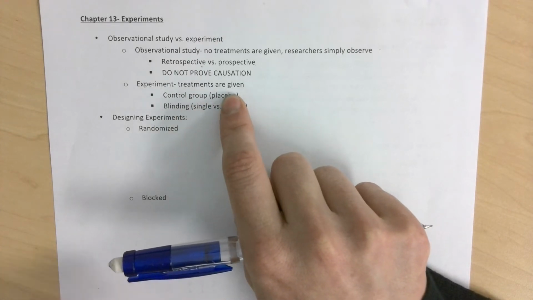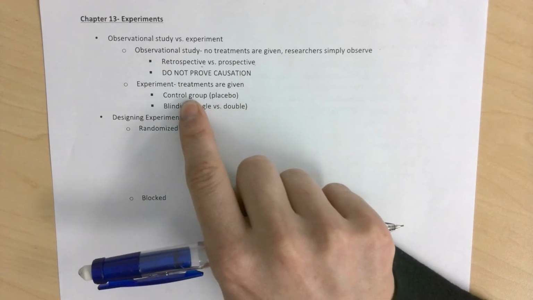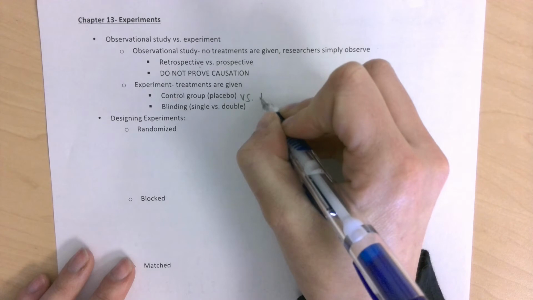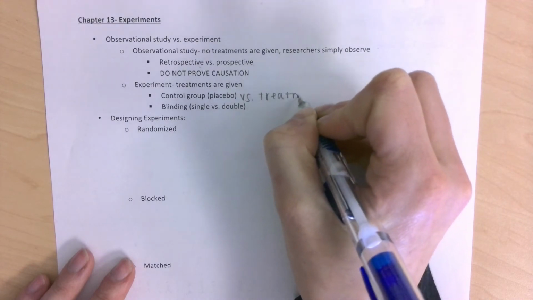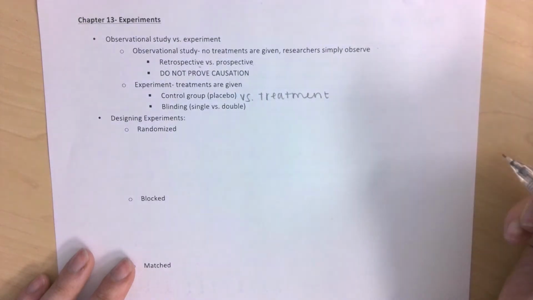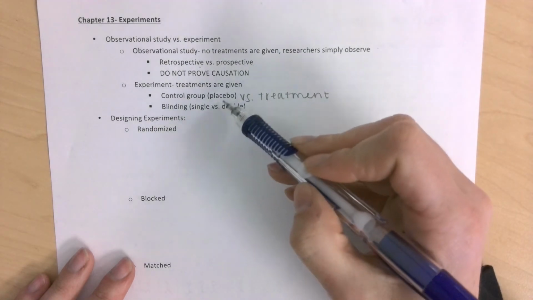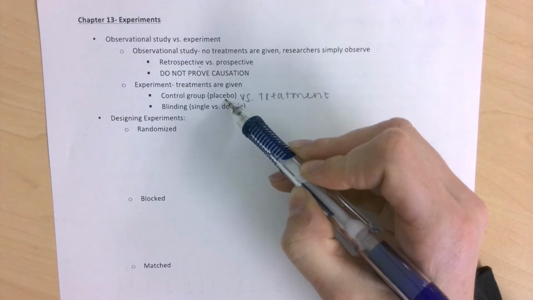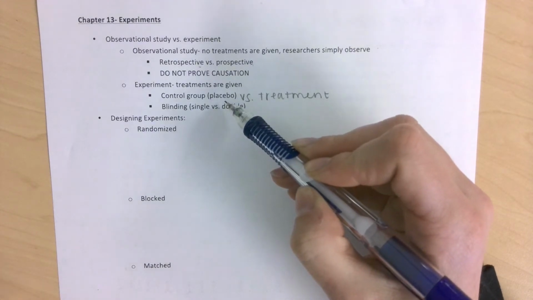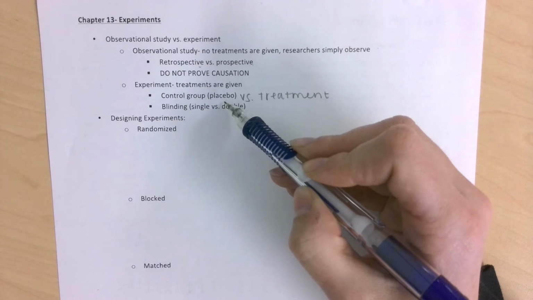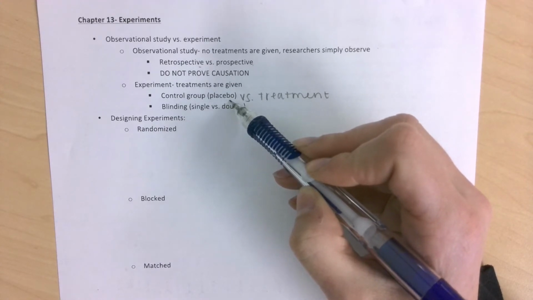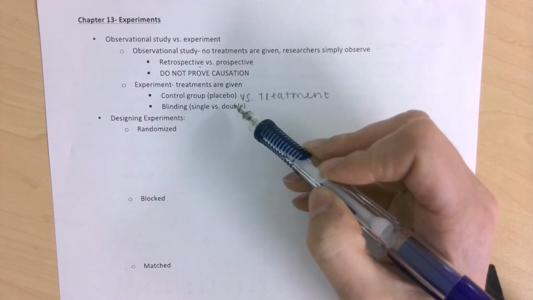Experiments, on the other hand, is when treatments are given. There's typically multiple groups in an experiment, so there's a control group and then your treatment group. So I'm going to add that control versus treatment. We talked in this unit that the control group is usually given a placebo, some kind of fake treatment, so they're not sure what group they're in. This placebo could be just like a sugar pill, it could be lots of things, but that placebo is used so that participants or subjects do not know which group they are in.